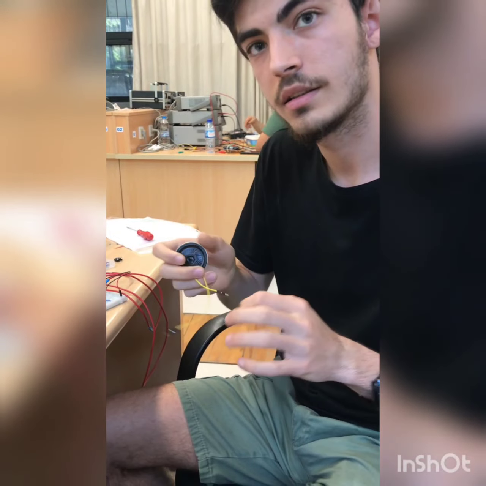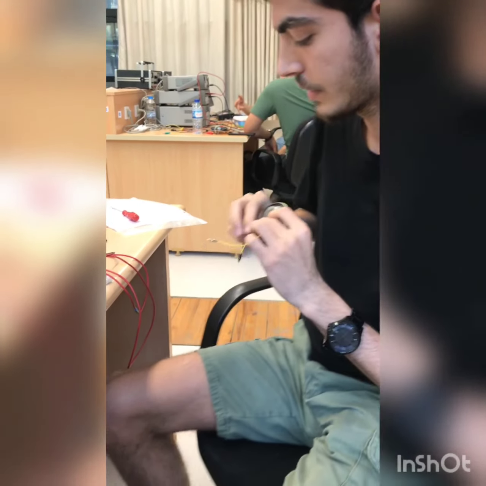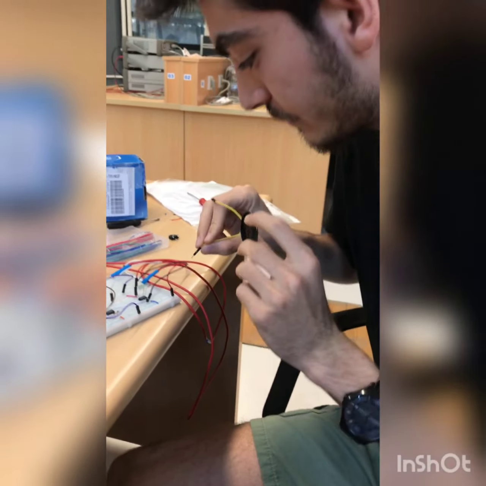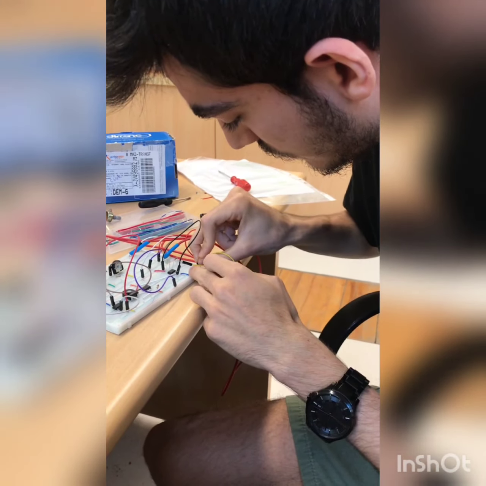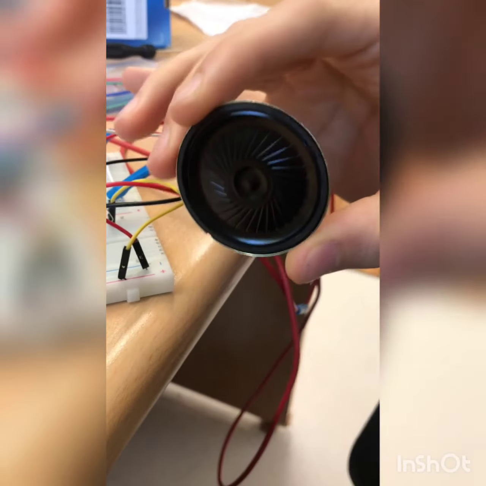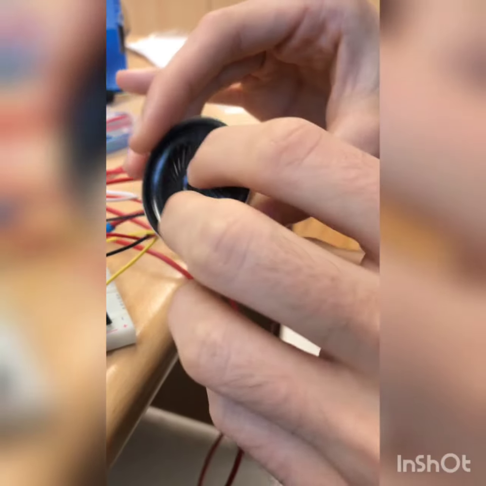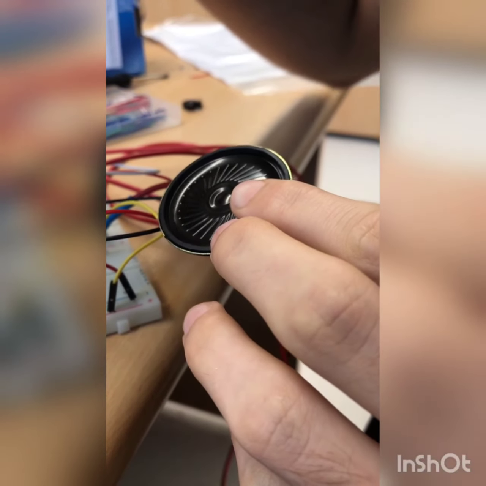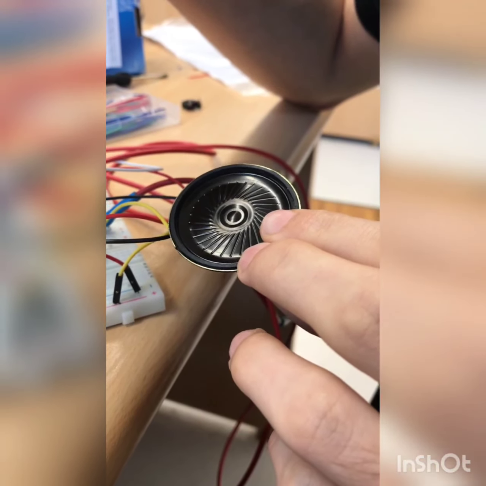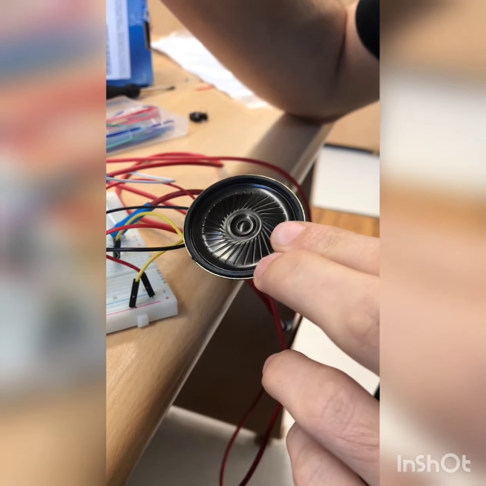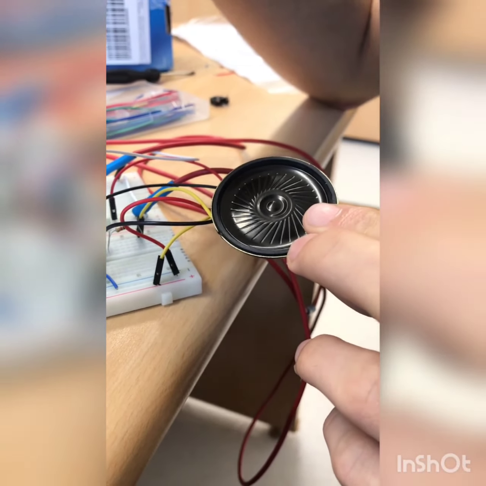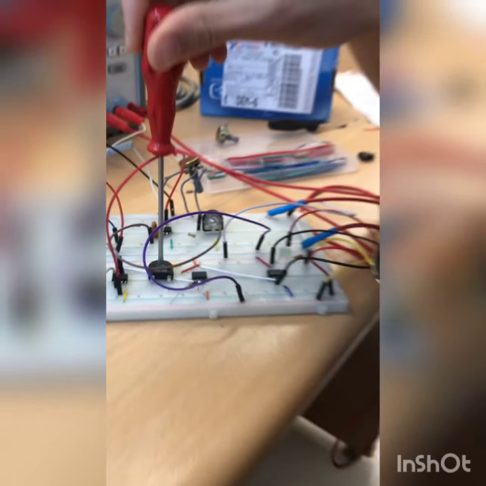Let's play this speaker unit. This beautiful sound for you. Let's play with the amplitude a little bit. Yeah, you can hear it better. If we change the amplitude, the volume changes. It's changing, yes.